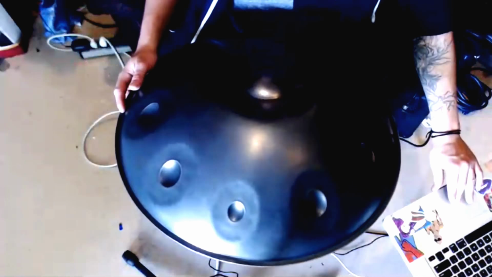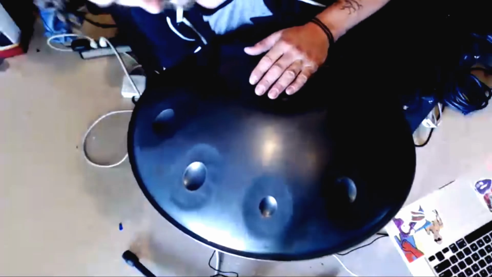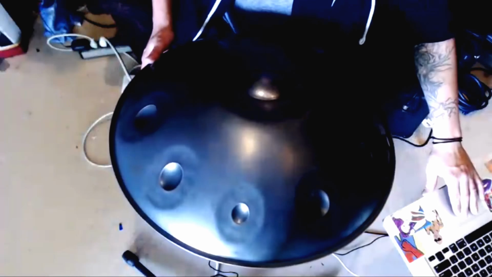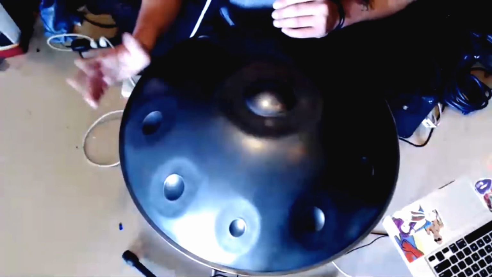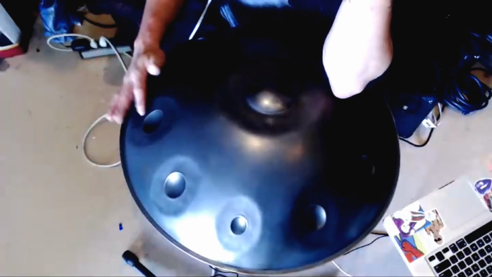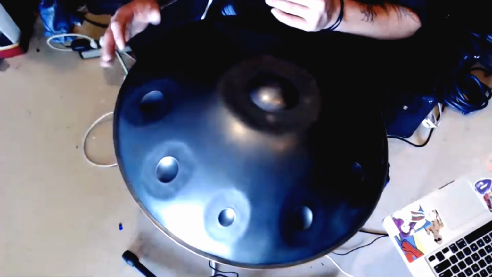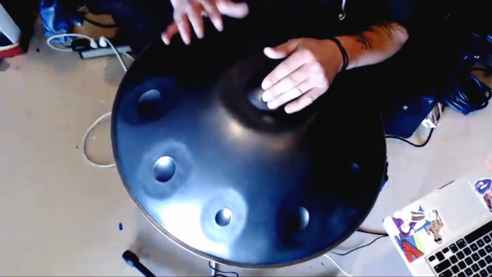I'm talking about this because when you're doing a chord, normally a triad on a handpan is going to have three notes that make it up. So, for example, for the A minor, we're going to do A, C, and E. But when you don't have the E, you can still get a pretty solid A minor from that A and that C. So that's what she was doing.